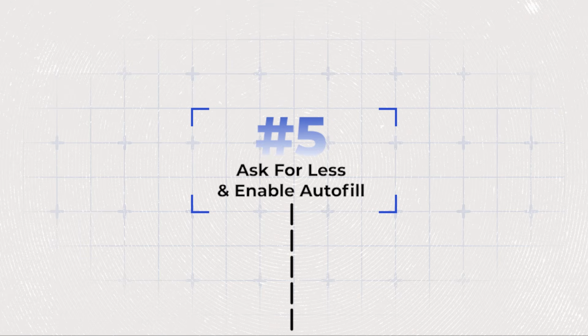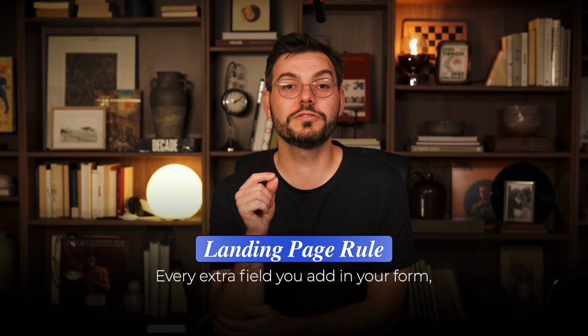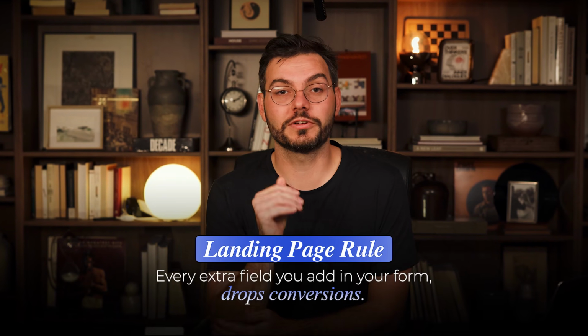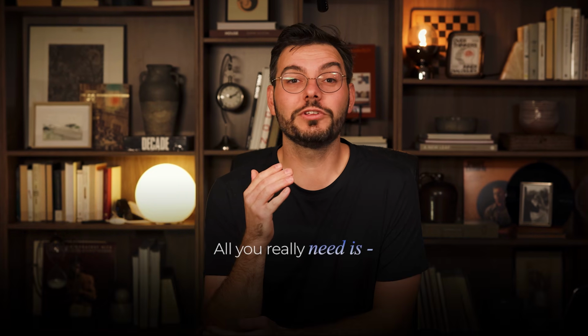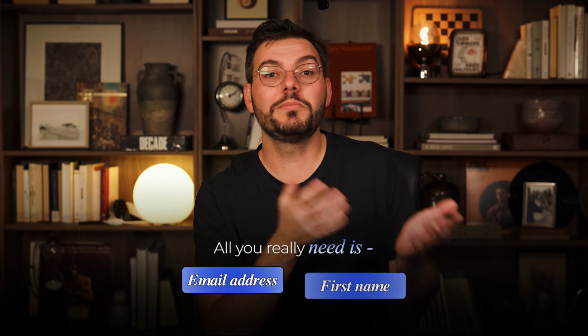Just keep it simple. Hack number 5, ask for less and enable autofill. This is one of the easiest ways to boost your conversion rate. So here's the rule. Every extra field you add in your form drops your conversions. So if you're asking for first name, last name, email, phone number, company names, job title, and whatever else, you're losing a ton of people. Most of the time, all you really need is an email address and maybe the first name if you want to personalize your emails, but that's it.